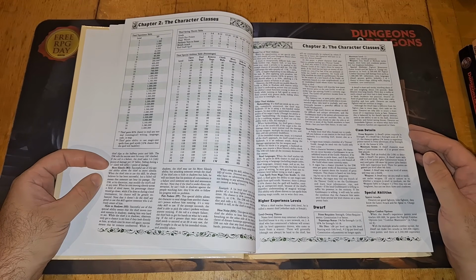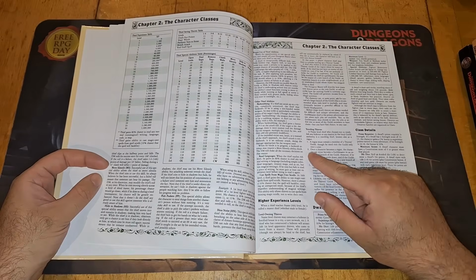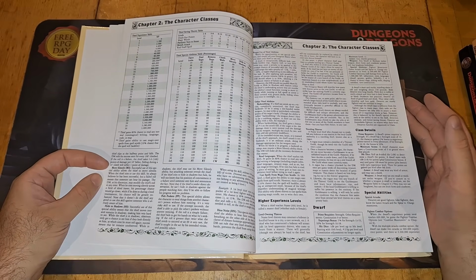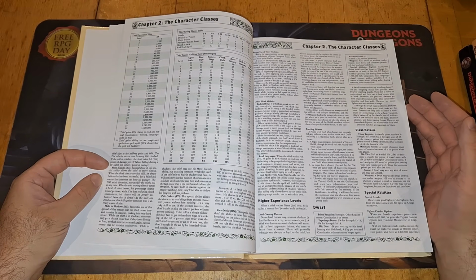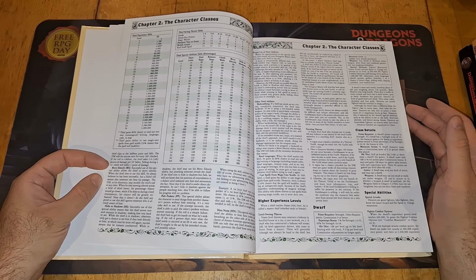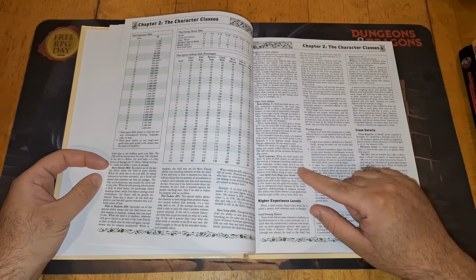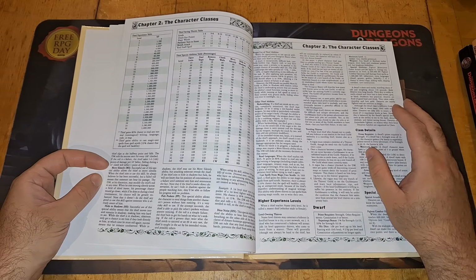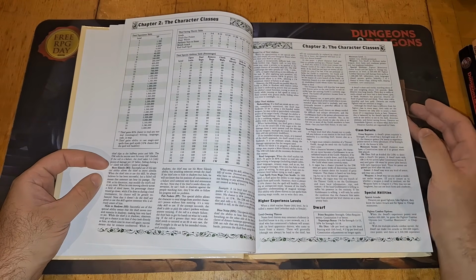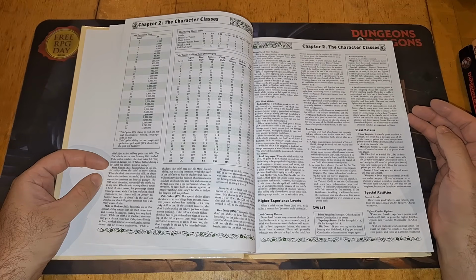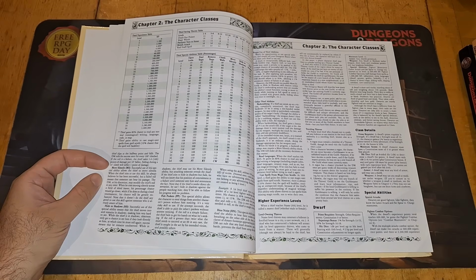And then the thief also has the ability to read languages. So when they reach 4th level, they have an 80% chance to read any normal written language. Including simple codes, dead languages, treasure maps, and so on, but not magical writings. If he tries but fails to read a piece of writing, he must gain at least 1 experience level before trying it again.